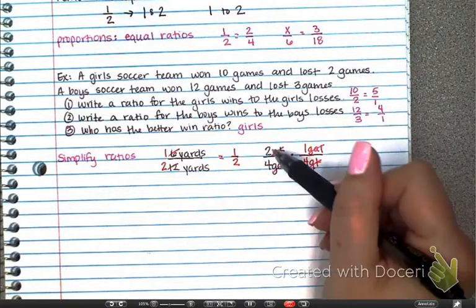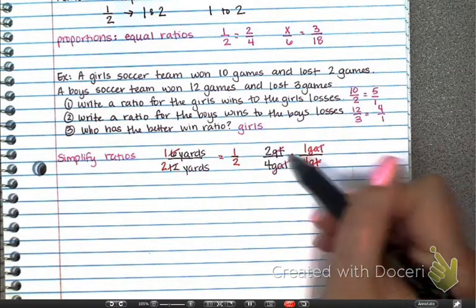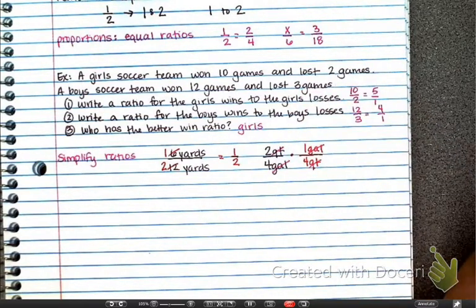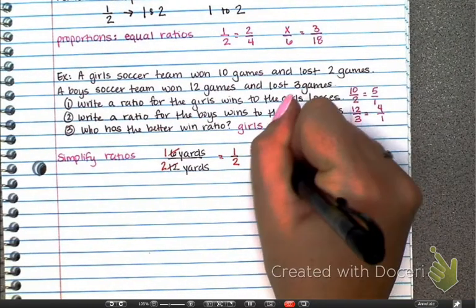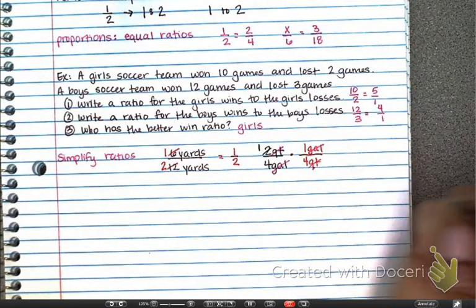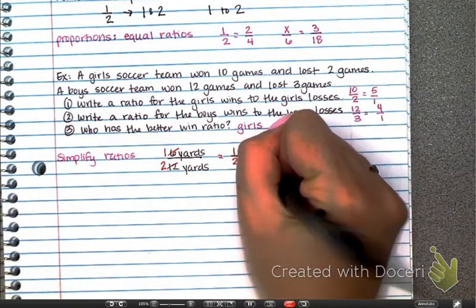So I can either cancel here or I can cancel here. Doesn't matter. And in this case, it's going to be exactly the same. So if I divide by 2, this 2 becomes a 1. And let's just do it here. This 4 becomes a 2.